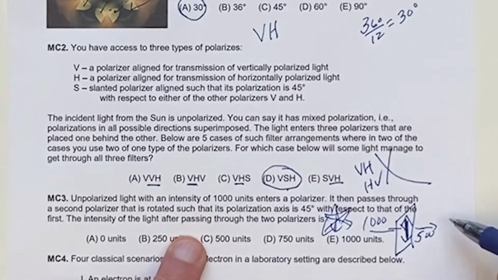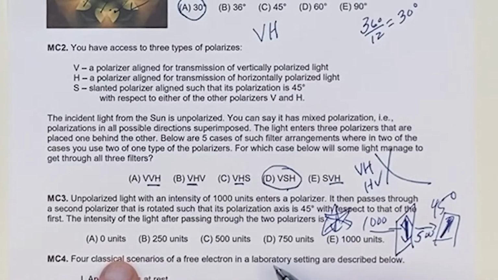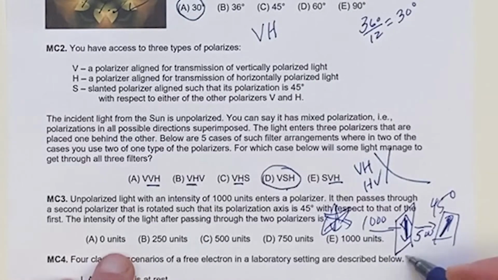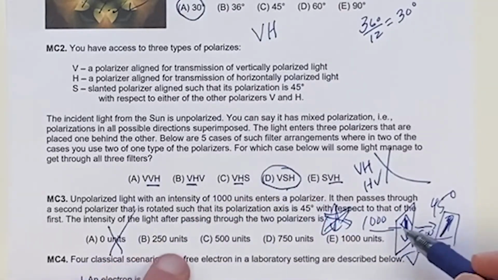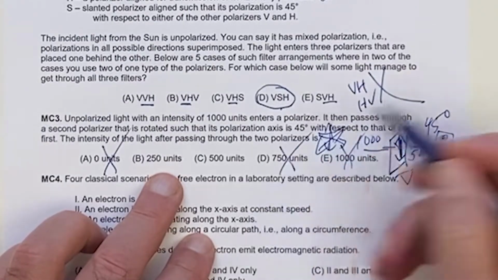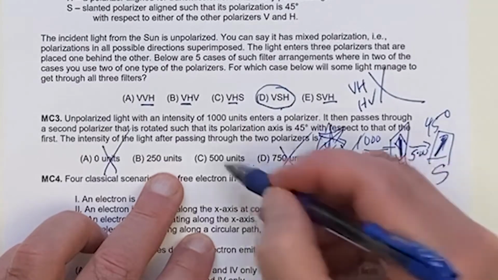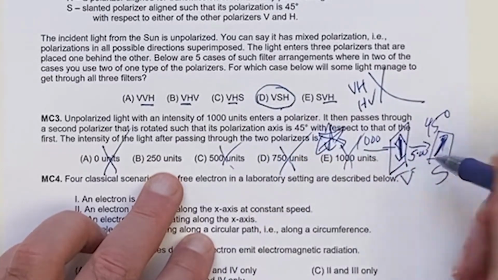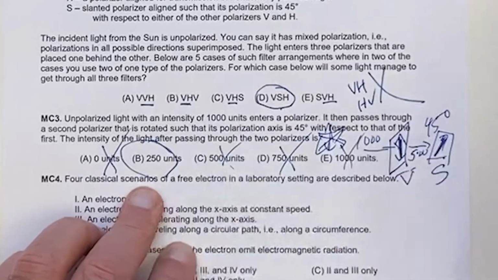And then if the second polarizer here is oriented with some angle, say 45 degrees, then you could use Malus's law, but actually you can use logic here. Some is going to get through because this is a vertical and this is a slant. So that means you can't have 0. You can't have 1,000 because you have a filter there. You can't have 750 because 500 goes by. You can't have 500 because you have another filter. It's got to be this one. So you don't even have to do anything more.